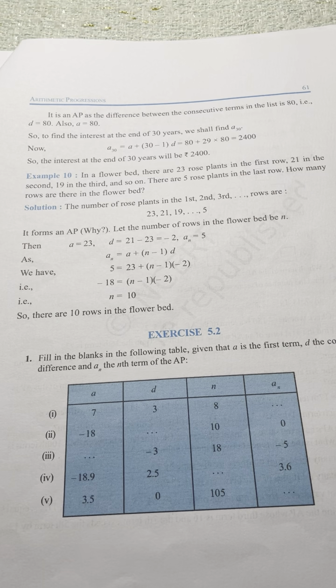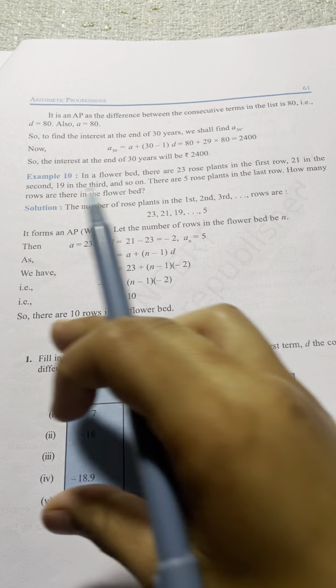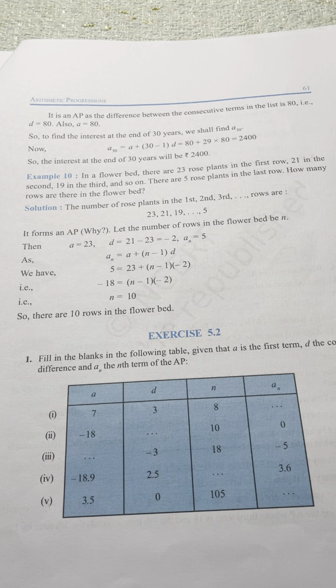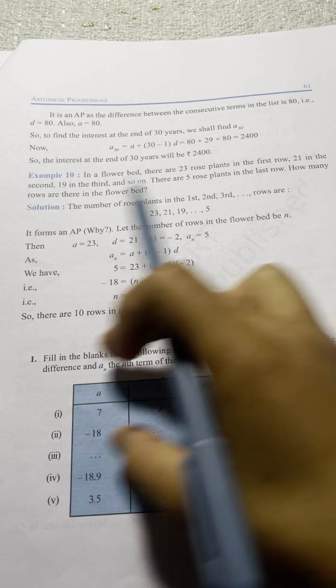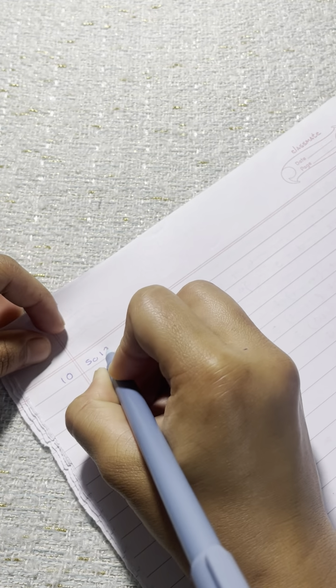In simple terms, this is an AP. That is number 10 solution.